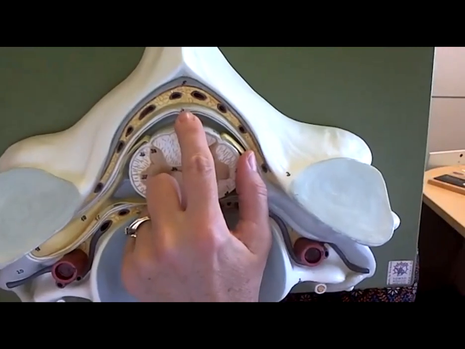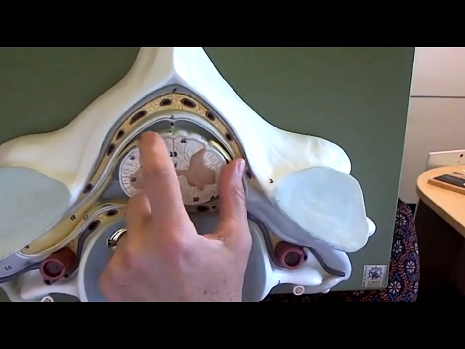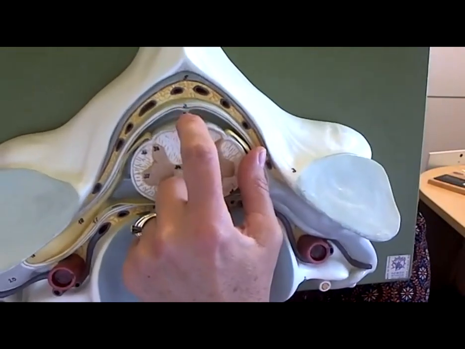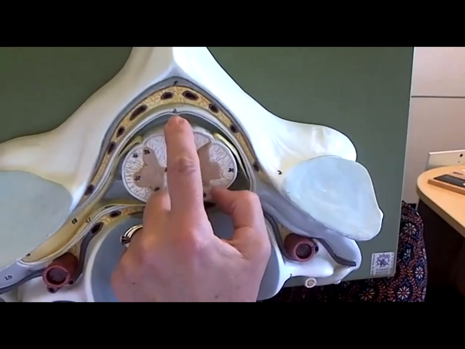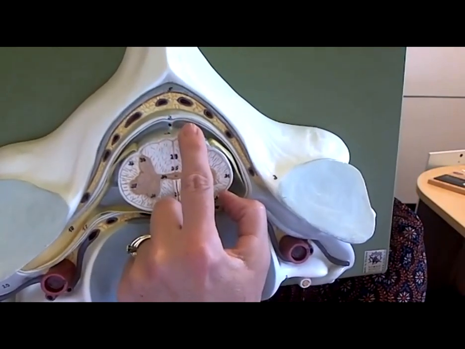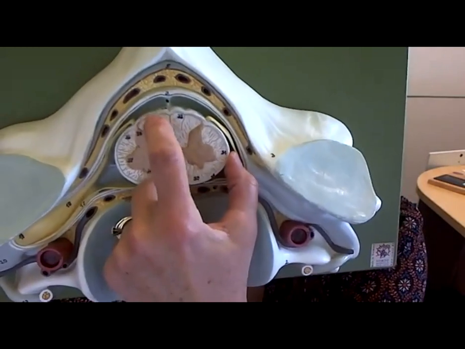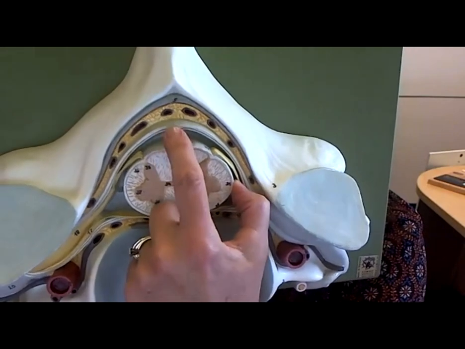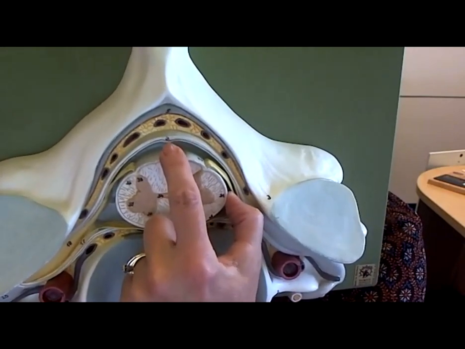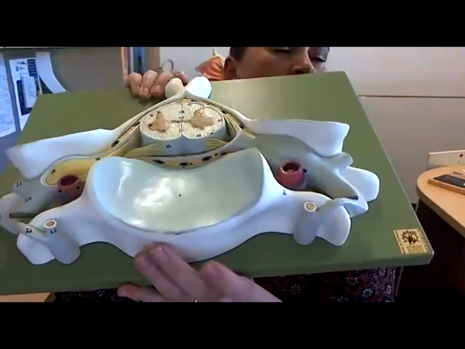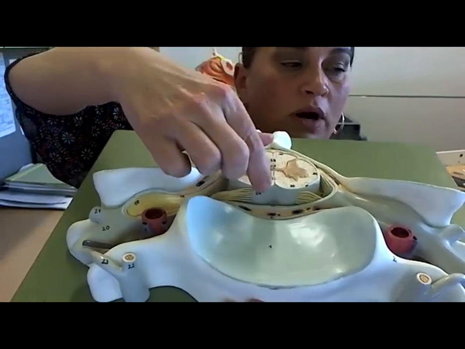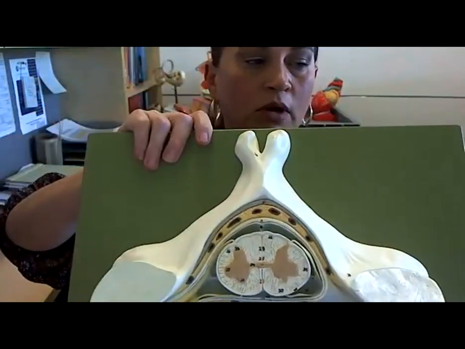So on this model, this white outer layer right here is going to be the dura mater. Attached to that dura mater, on the other side of that line, is going to be the arachnoid mater right here. And then lying right on the surface of this spinal cord right here is going to be the pia mater. So dura mater, arachnoid mater, pia mater. And you can see the pia mater, if I'm laying it on its side, this right here is the pia mater. So where I'm rubbing right here is the pia mater. Okay. So those are the meninges.